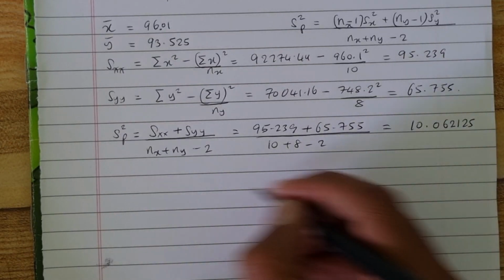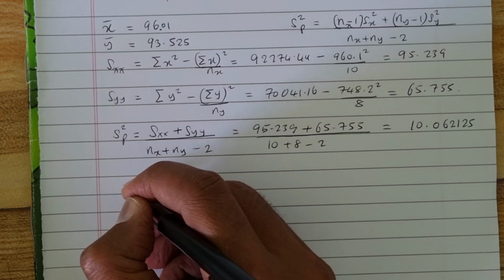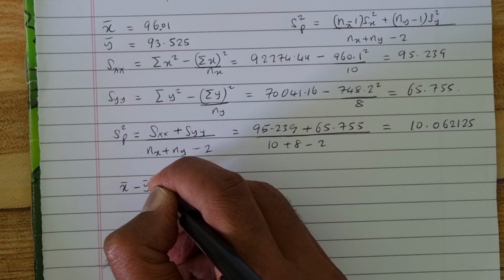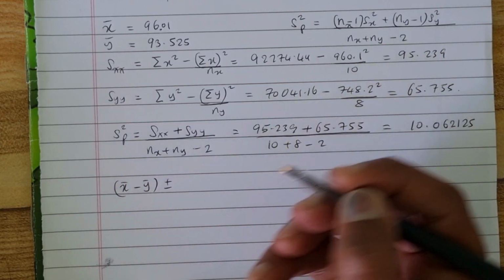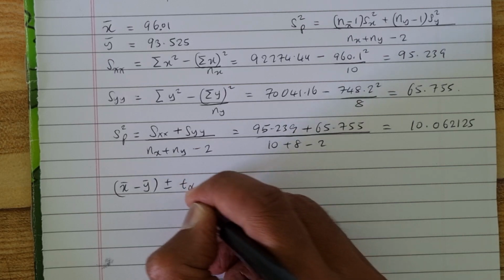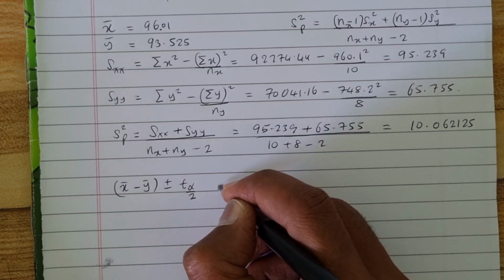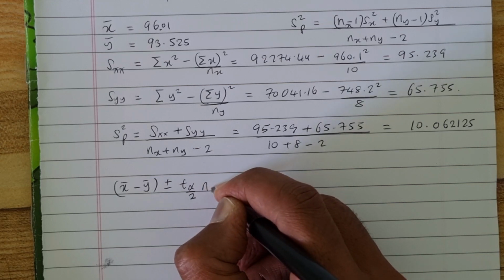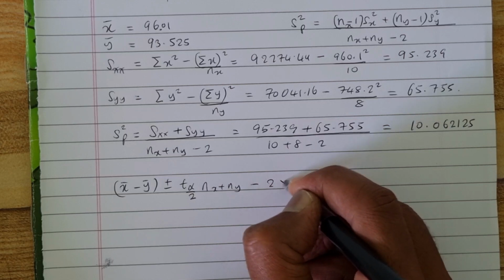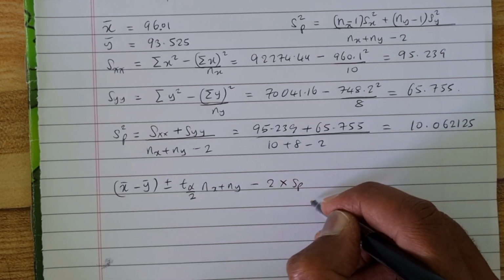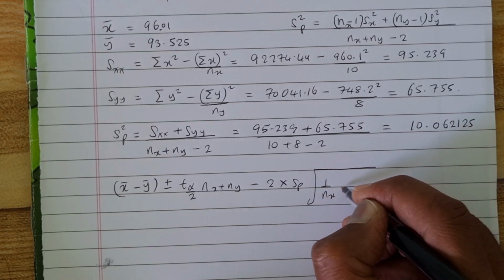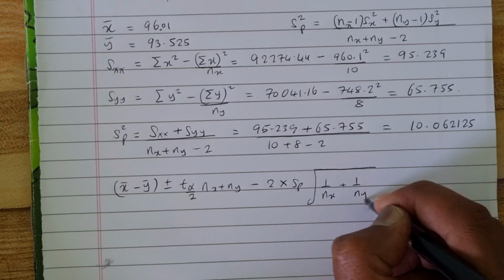Now the confidence interval can be calculated by using mean of x minus mean of y plus or minus the t value, alpha over 2 with nx plus ny minus 2 degrees of freedom, times s sub p, the root of 1 over nx plus 1 over ny.